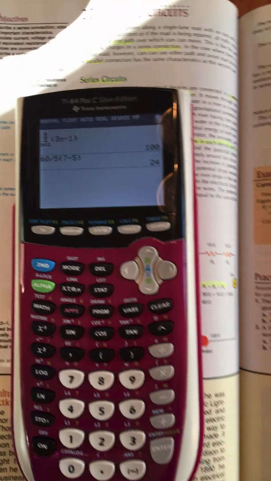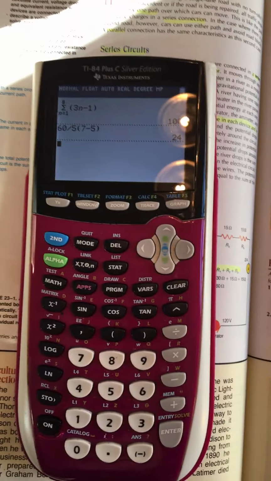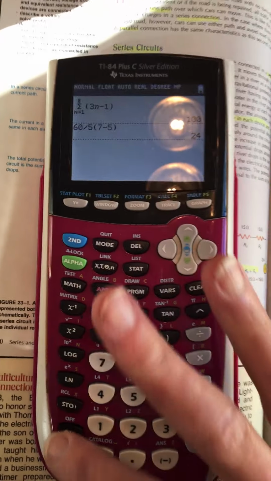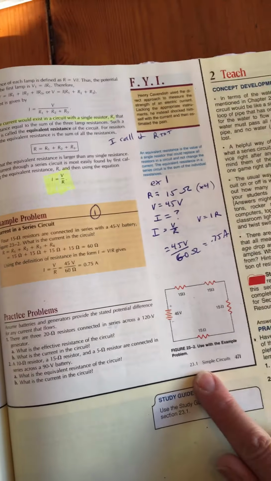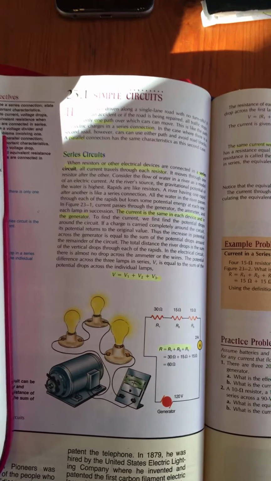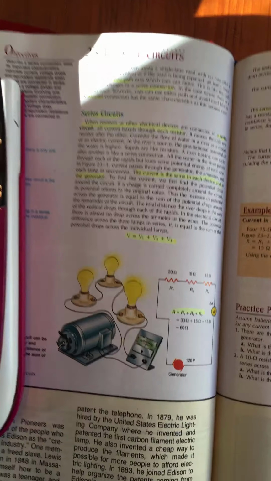And today we are doing series and parallel circuits in physics. So this is chapter 23 in the physics book if you're following along as a class.